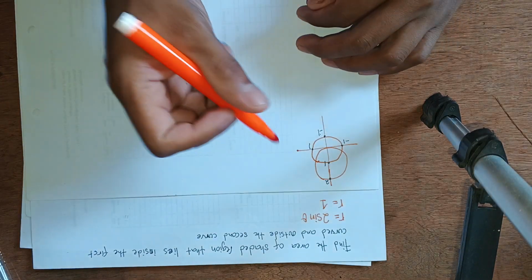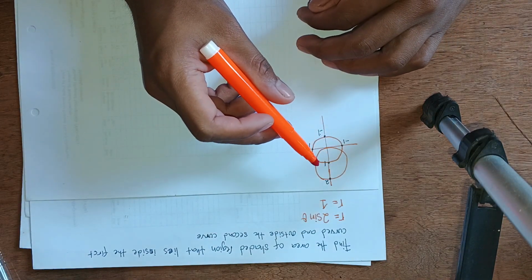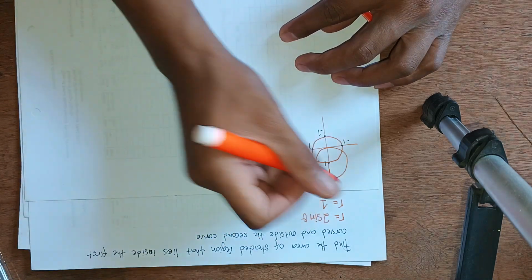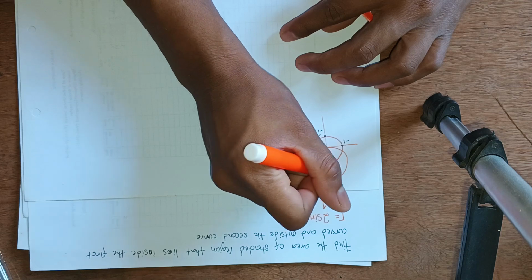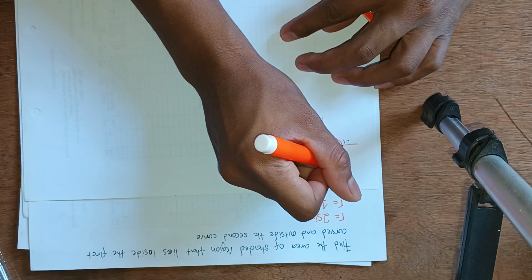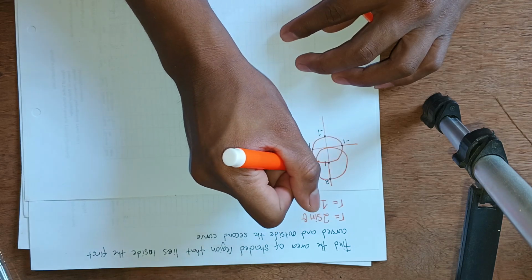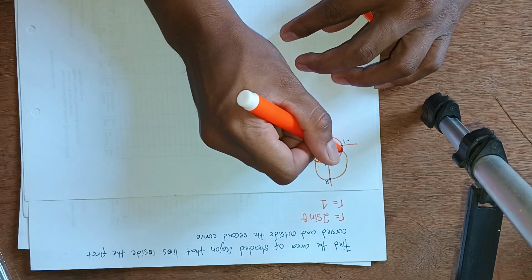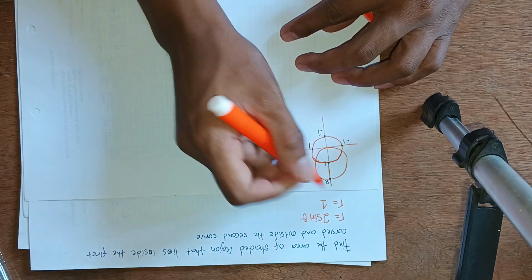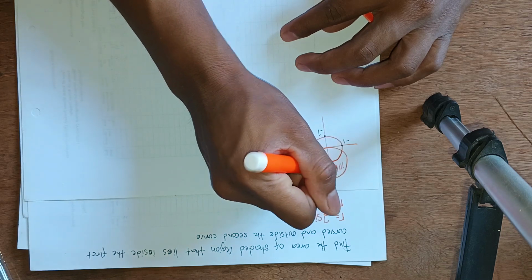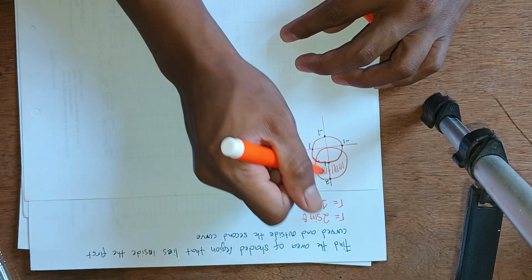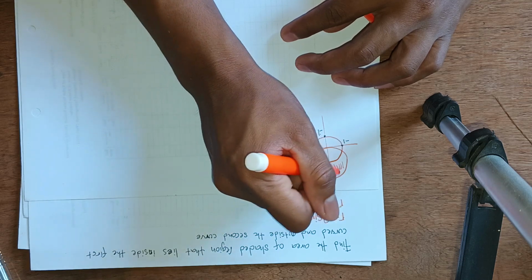So inside the first curve, it's here, in this curve, and outside the second curve, this curve. So we need to find the area of this region right here.